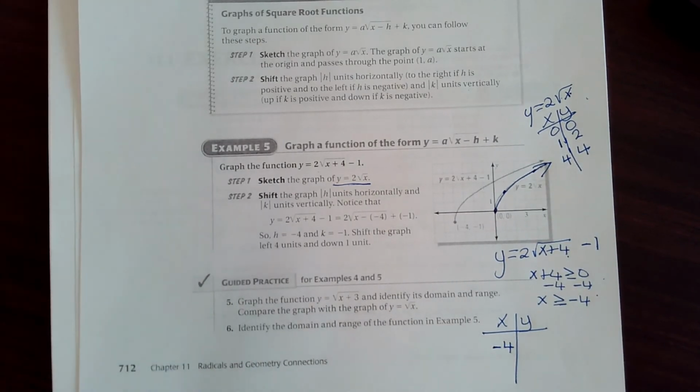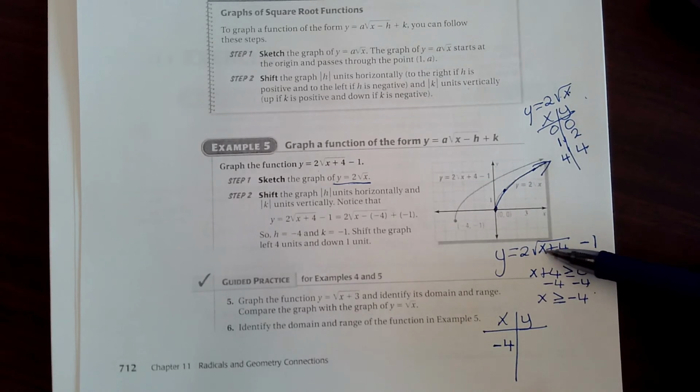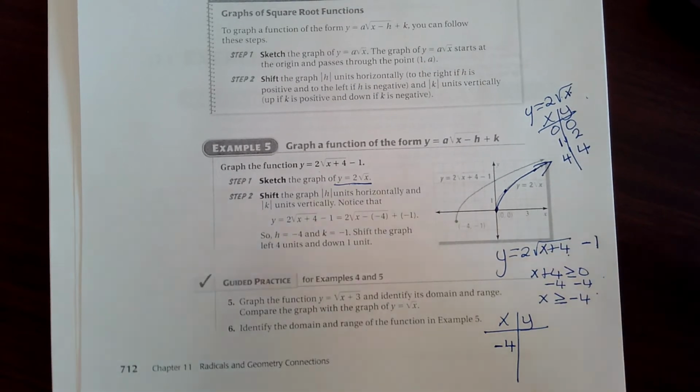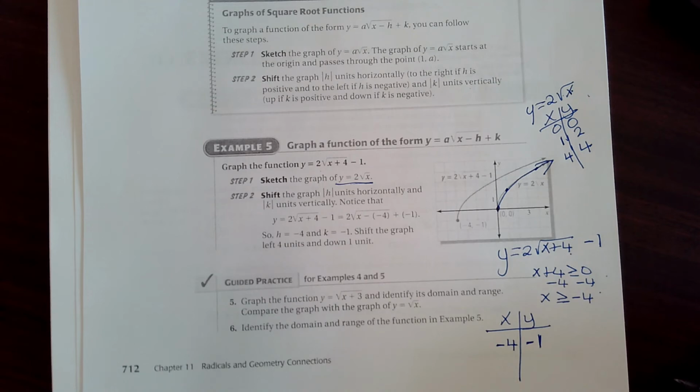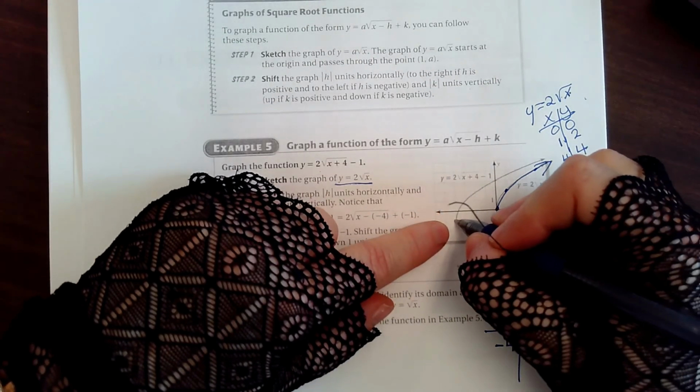Okay, that's our starting point. Whatever is under the square root, that's your starting point. Okay, so you say negative 4 plus 4 is 0. 2 times 0 is 0. 0 minus 1 is negative 1. So that is my starting point, okay? And here it is, -4, -1.